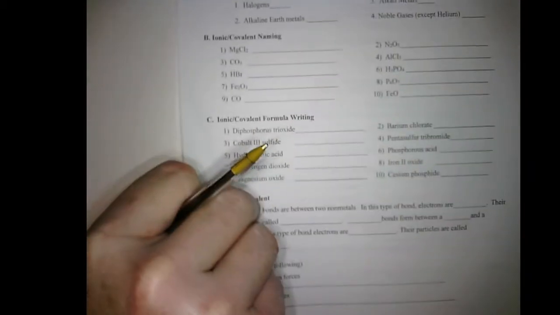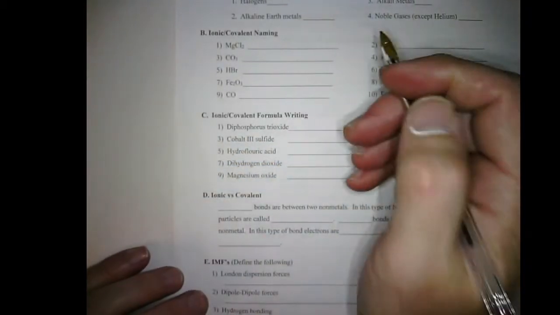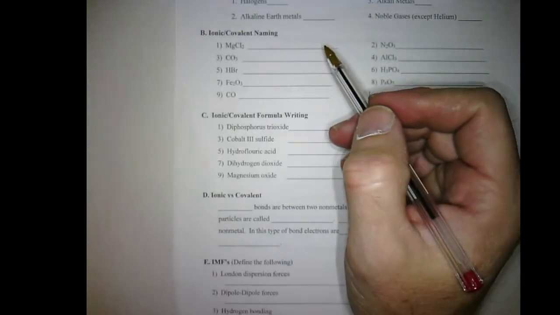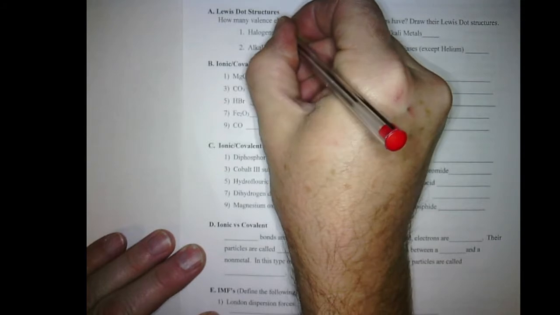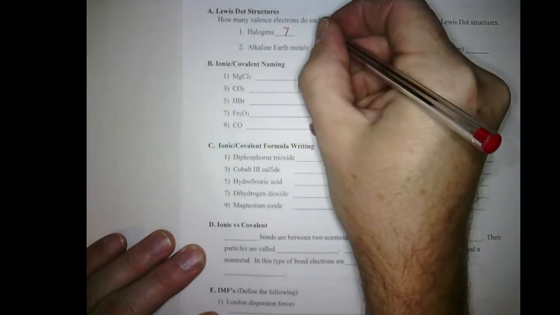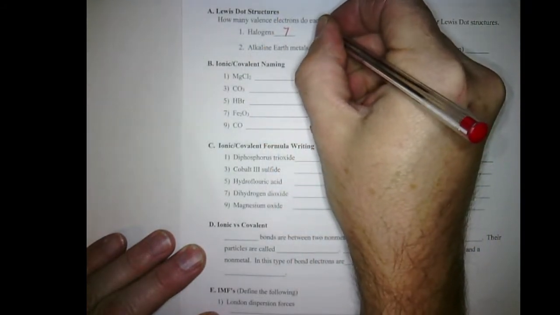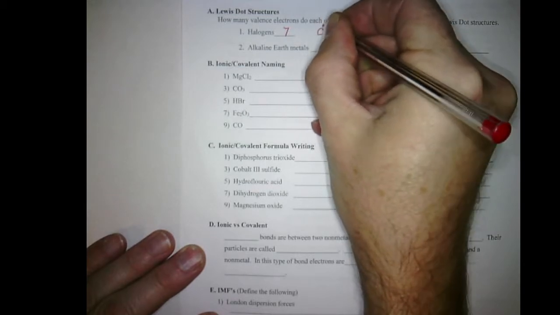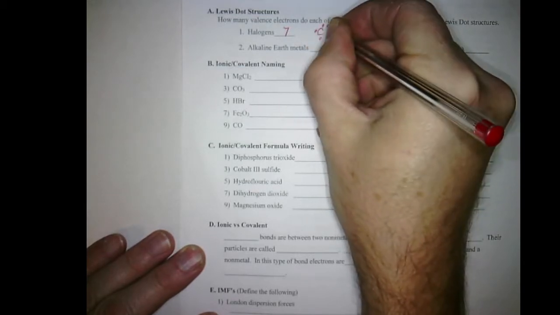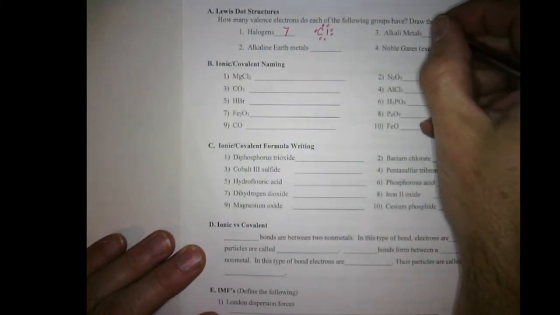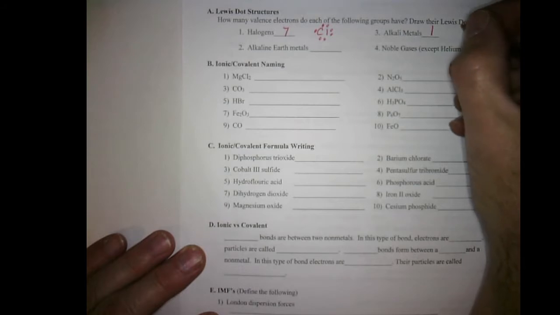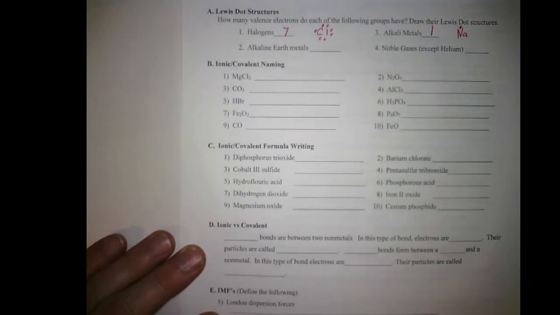All right, let's go ahead and take a look at some of our exercises and see how that goes. Lewis dot structures. Let's talk about this. How many valence electrons do each of these following groups have? The halogens. The halogens have 7, and I could draw that. An example of a halogen would be chlorine. 1, 2, 3, 4, 5, 6, 7. Alkali metals. Alkali metals have 1 valence electron, and an example of that might be sodium. Okay?